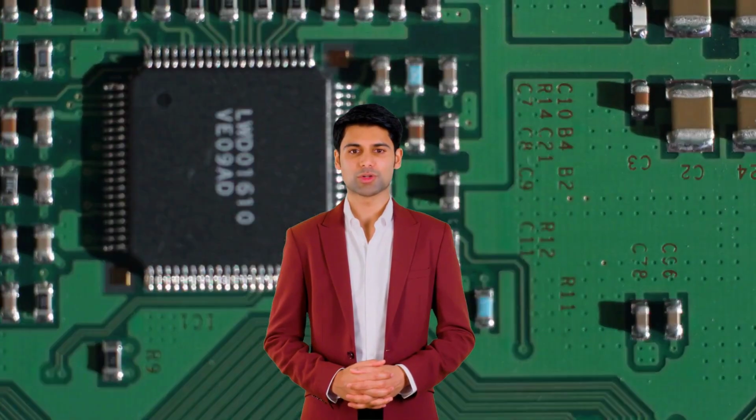Meet Trillium, Google's newest TPU. Now let's talk about Trillium, Google's newest generation of TPUs, 4.7x more powerful than the previous generation. That's a big leap in performance. 67% more energy efficient, meaning less electricity is needed for the same job. Big win for sustainability. Why does that matter?